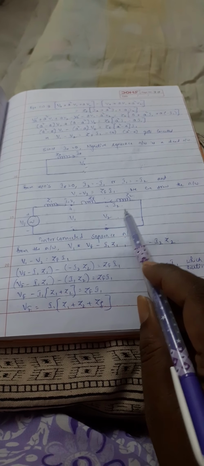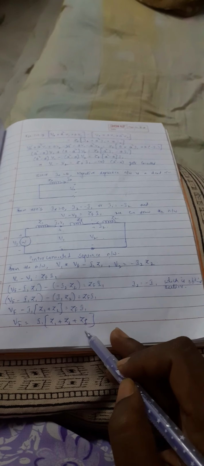Now from the network, if you observe, V1 is nothing but Vf minus Z1 I1, and similarly V2 equal to minus I2 Z2. So substituting these values here in this equation, we will obtain Vf as I1 times Z1 plus Z2 plus Zf. So we will make use of the before relations also. So Vf equal to I1 times Z1 plus Z2 plus Zf.